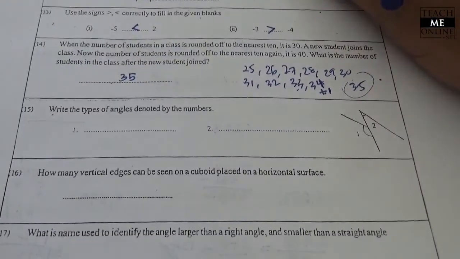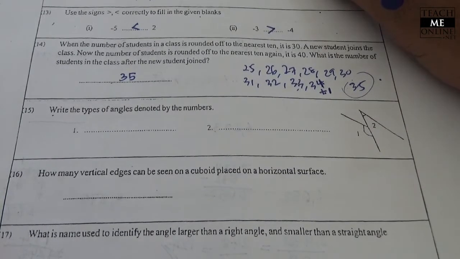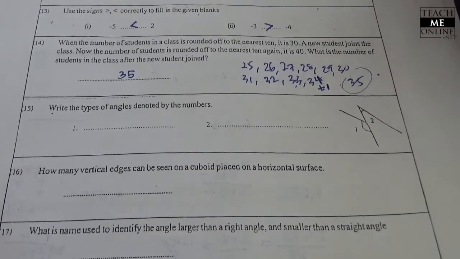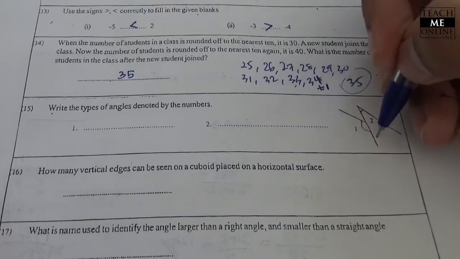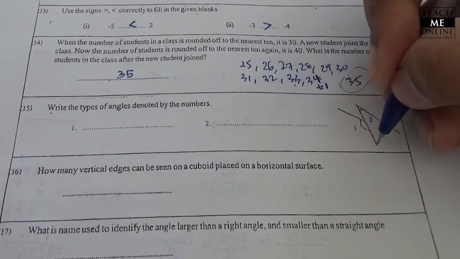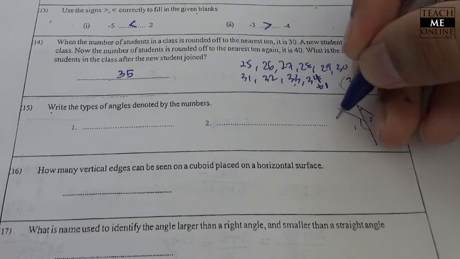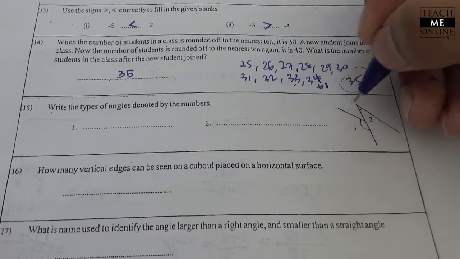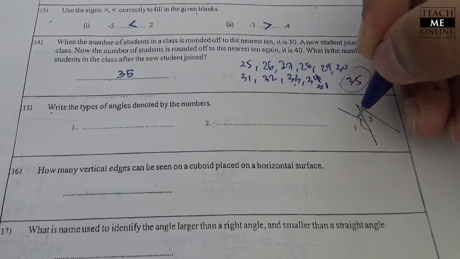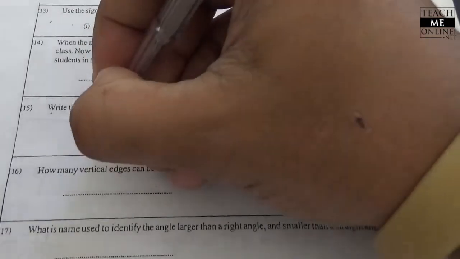Question 15. Write the types of angles denoted by the numbers. Question number 1. So this one, first angle, it is between 0 and 180. It's definitely not an acute angle. It's between 90 and 180 actually. Larger than 90, smaller than 180. That's called an obtuse angle.